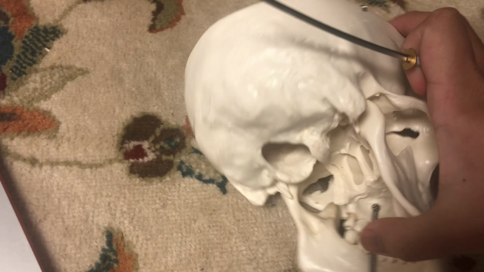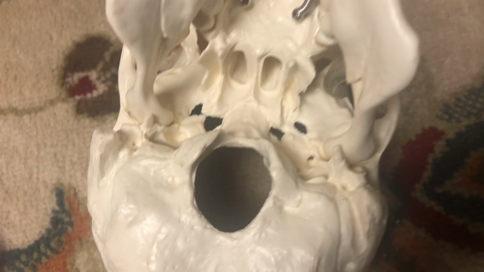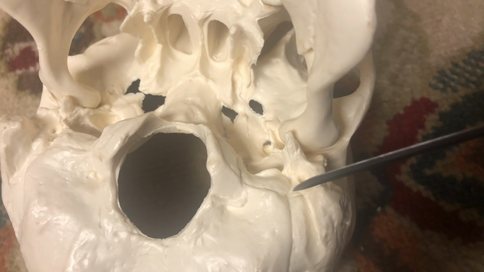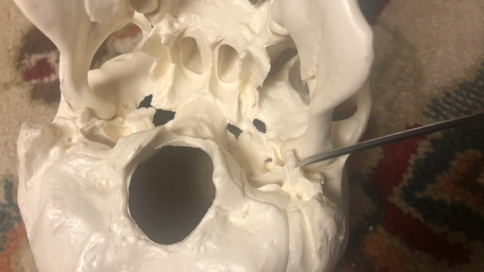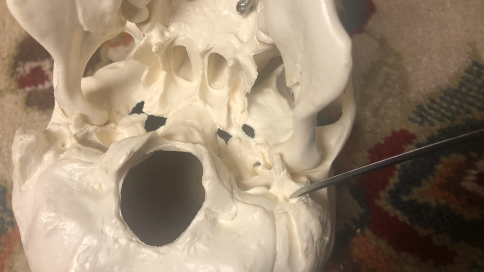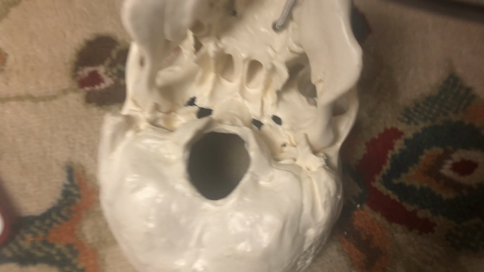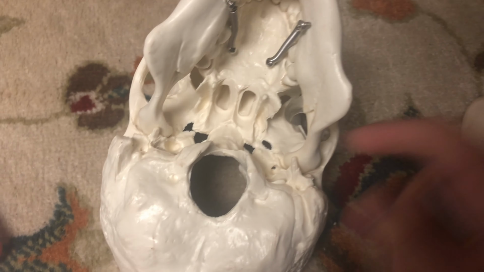And then the stylomastoid foramen would be the foramen in between the processes. So it would be right there, right where the tip is. Because this is the styloid process and this is the mastoid process. Sorry, the stylomastoid foramen would be right in between them, not the process. Stylomastoid foramen.